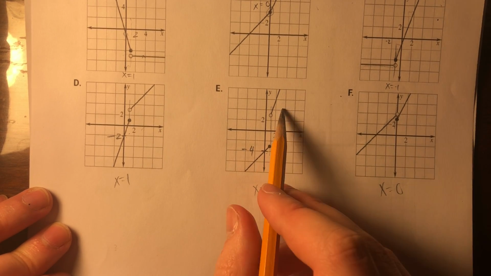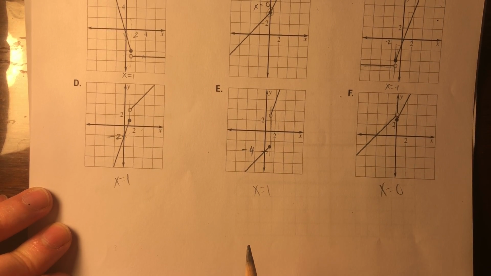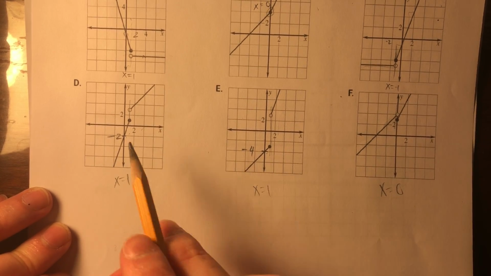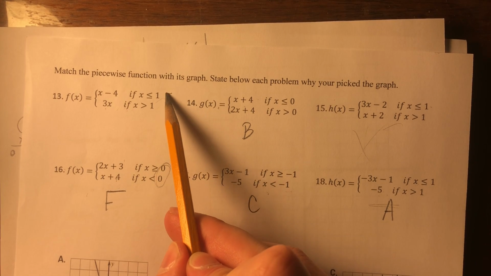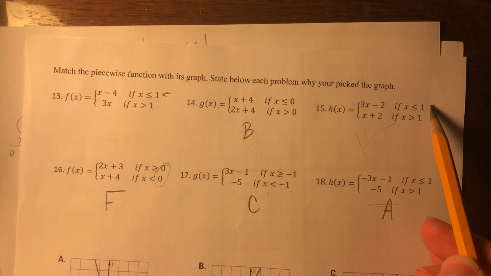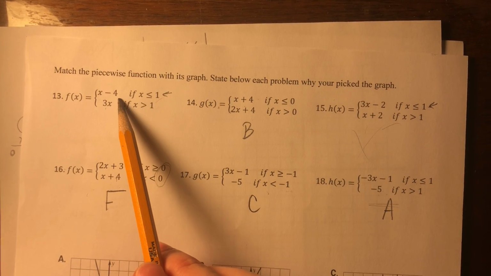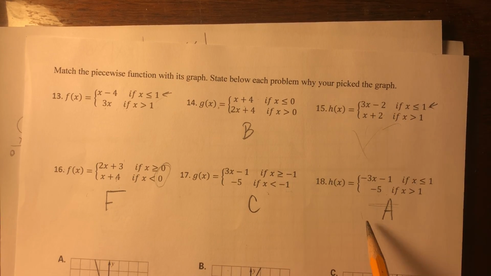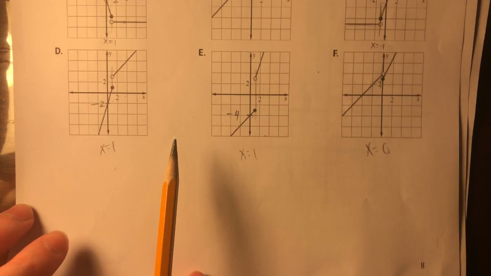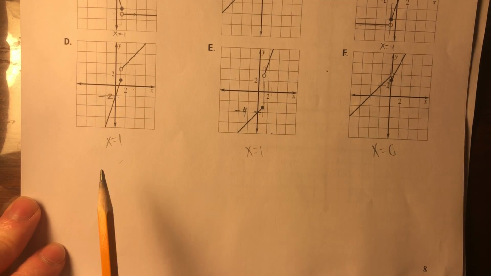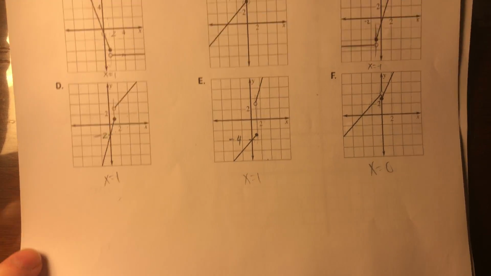Whenever x is less than 1, I've got two different y-intercepts. So I'm looking here when x is less than 1. That's right here. Negative 4, negative 2 is my y-intercept. Looking back at these two graphs, D has a y-intercept of negative 2.